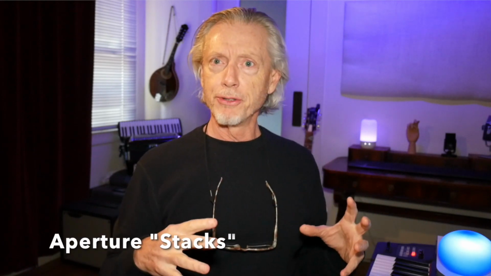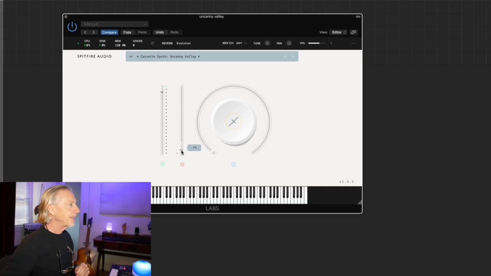Well, I own Aperture, which is kind of a bigger version of this idea. But the great thing about Aperture, and let's just open up one of these right now, is this slider here. Because if I play a simple chord and move this slider, I'm going from a single iteration of the sound to a very broad and diffused version of it as more and more cassette players, in this case, come into play.